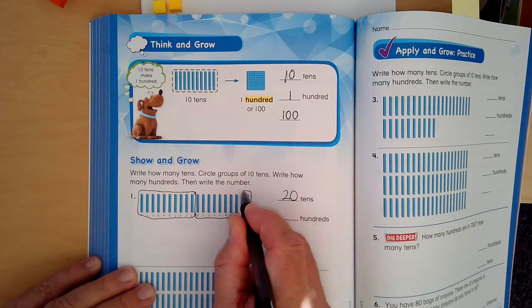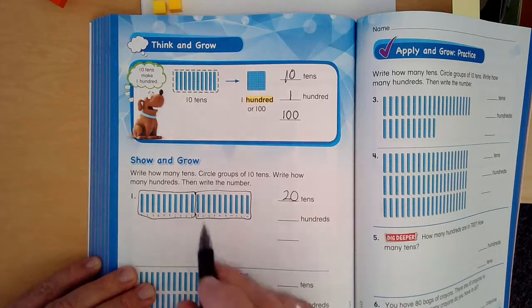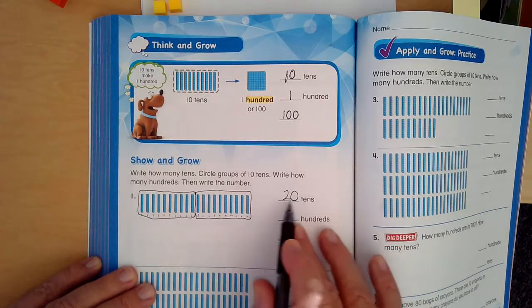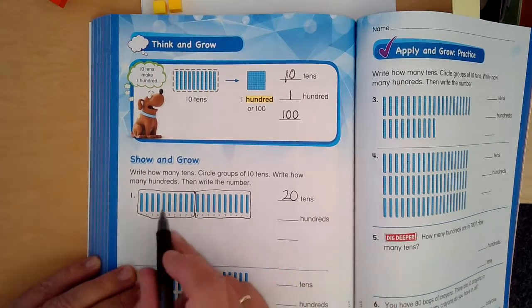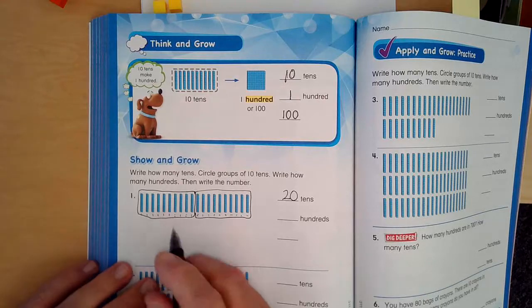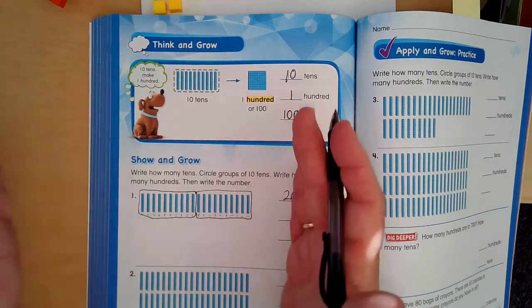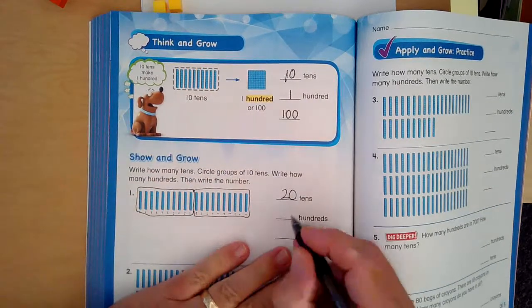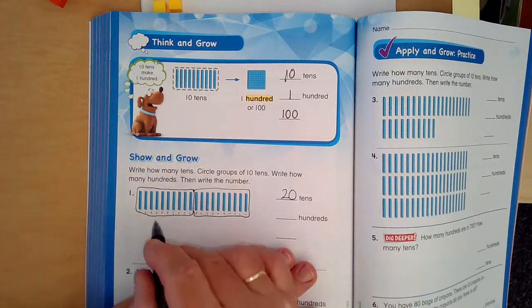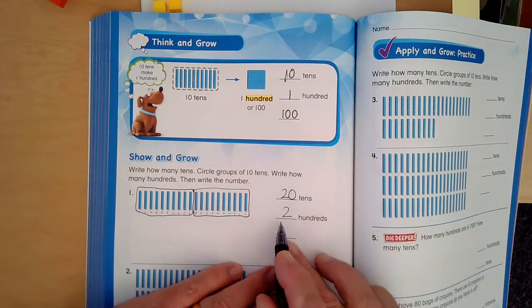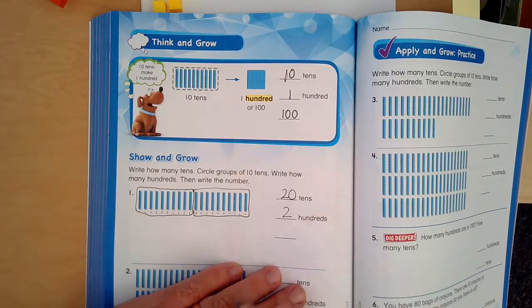Another set of 10, right? 2 tens makes 20. But each of these groups of 10 makes what? It makes 100. If I squished them all together, it would be just like this, and that makes 100. So I have 100, 2 hundreds, 2 hundreds.